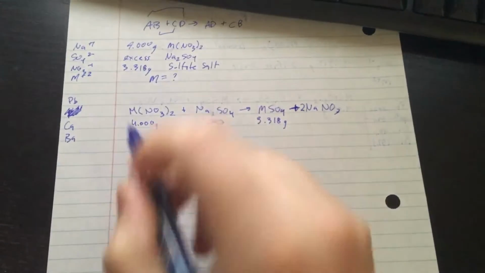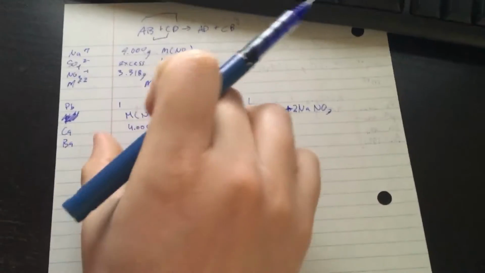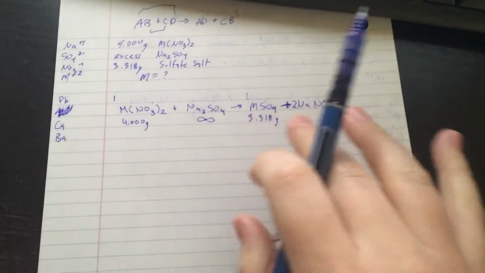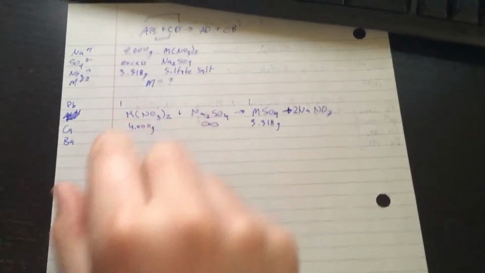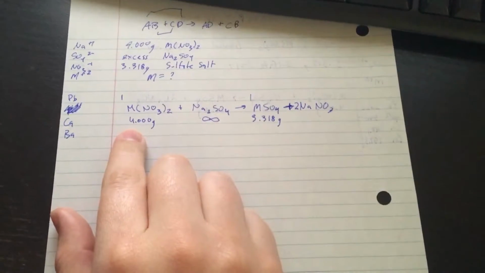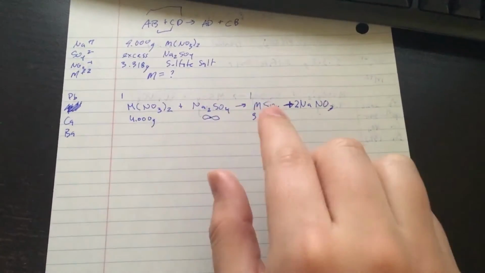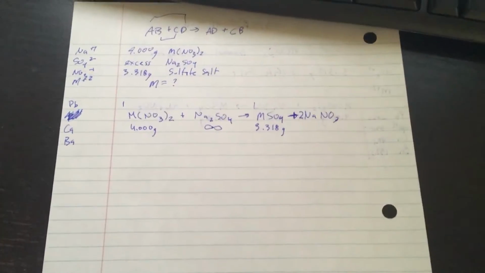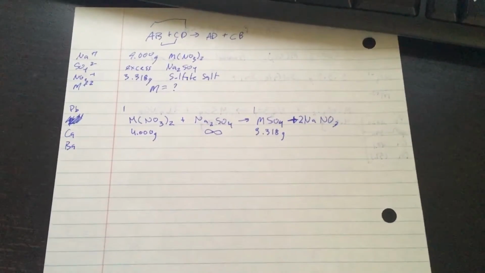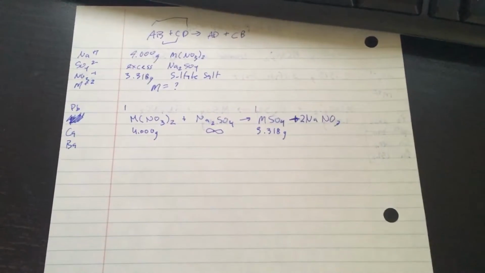So here's the basics of how I solved this and the thought process. One thing I saw was, okay, first of all, there's a 1-to-1 molar ratio here. So if you have 1 mole of the metal nitrate, you should make 1 mole of the metal sulfate, as long as nothing else is holding you back. And in this case, there isn't. So this represents me putting in a complete amount, 4 grams, and then my product is a smaller amount, right?